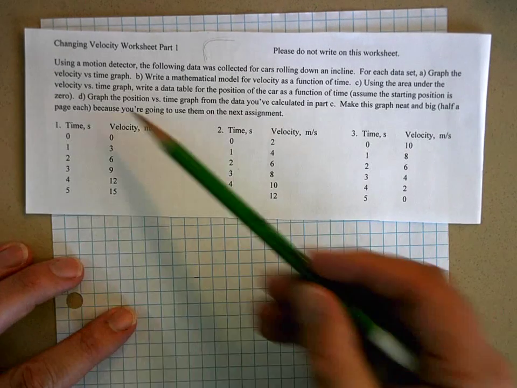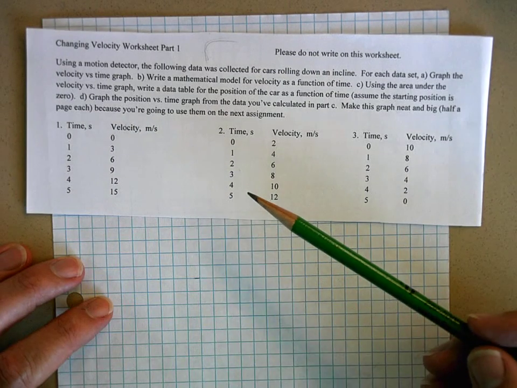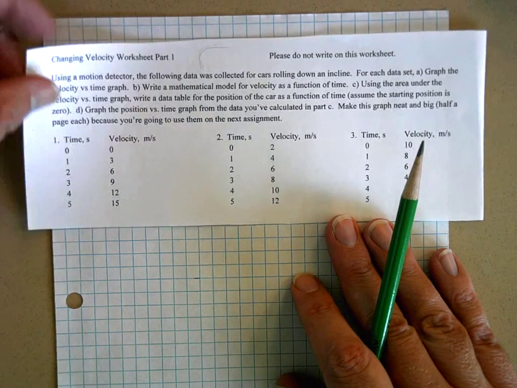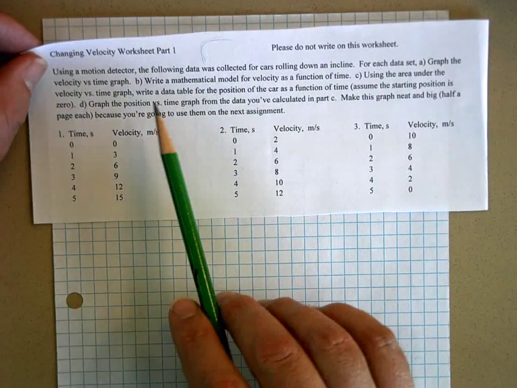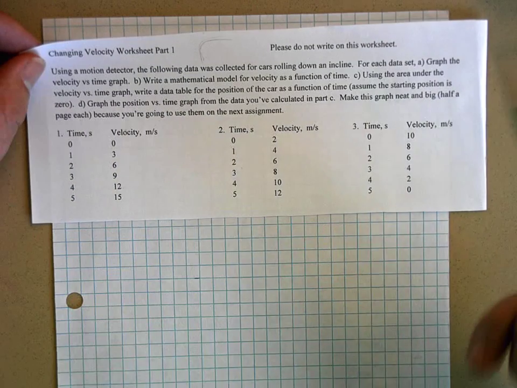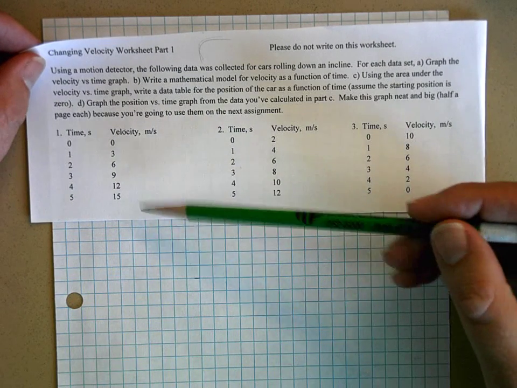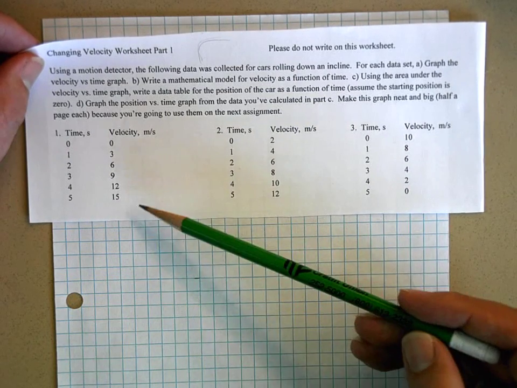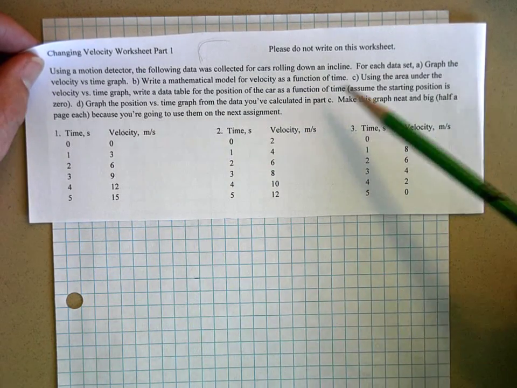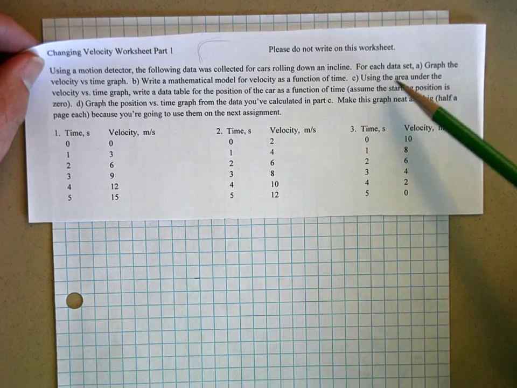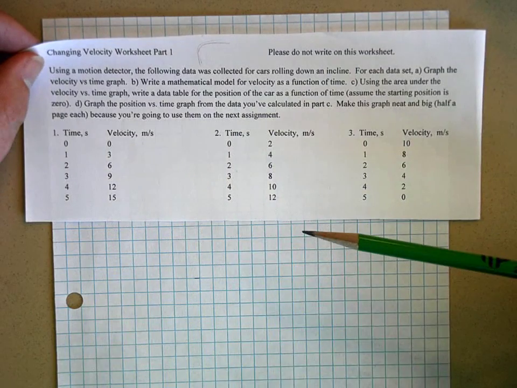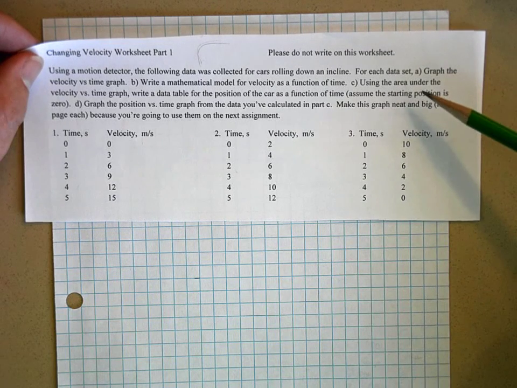So let's do number 1 of this assignment together. Follow along. First thing, let's read the instructions. We got a motion detector. That's just a machine that lets us record the position and the velocity of objects as a function of time. In this case, we're using it to measure velocity. And we have an object that's rolling down an incline, and we record these data. Every second, it records the velocity of our object as it rolls down.